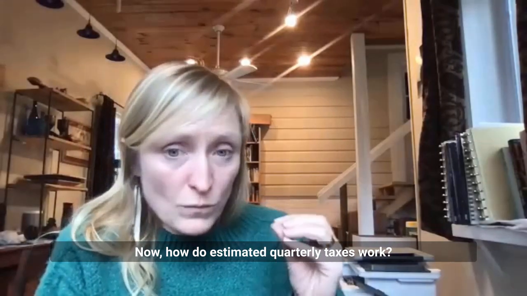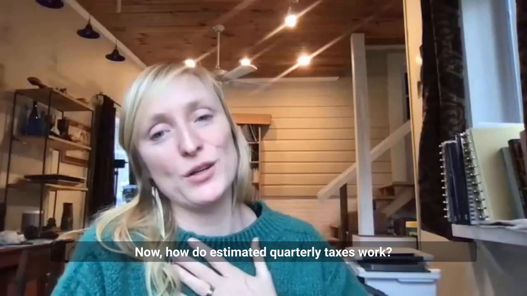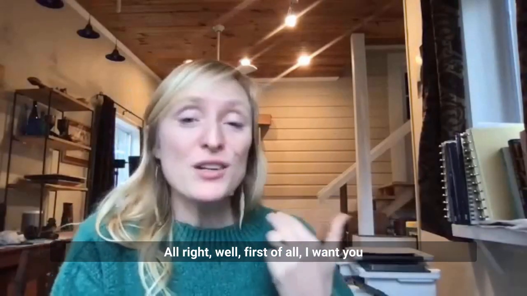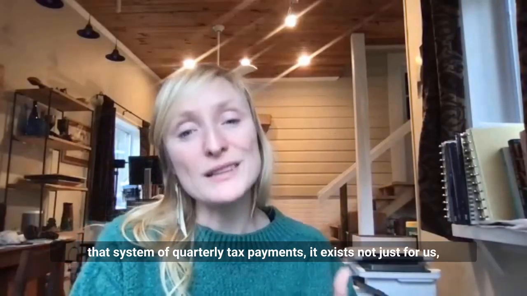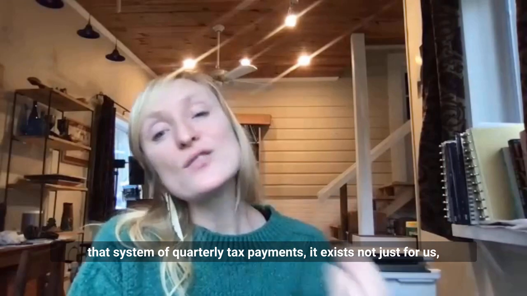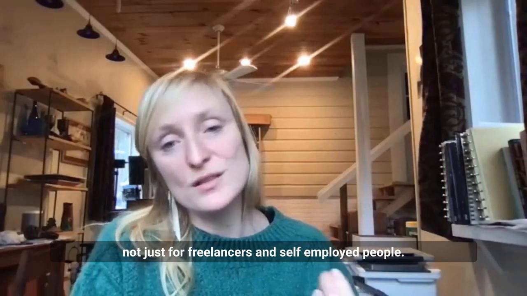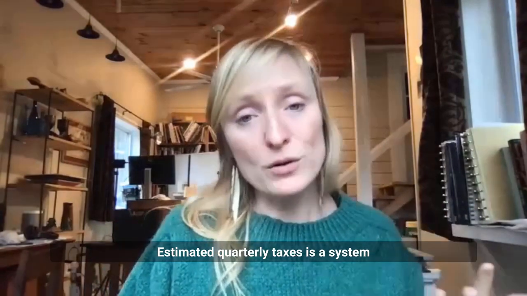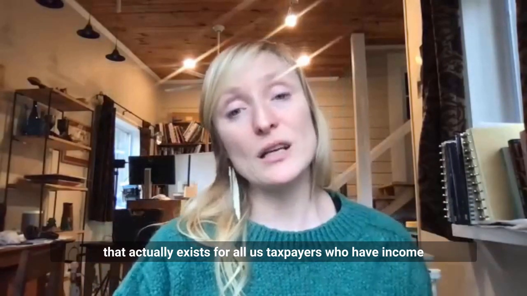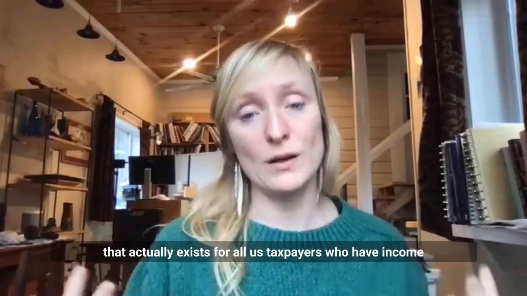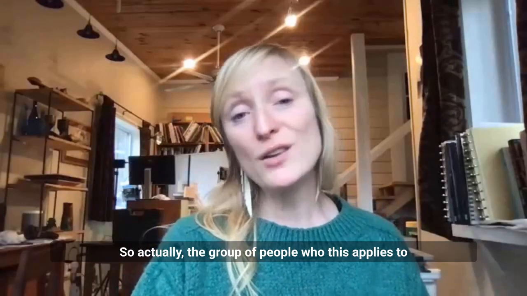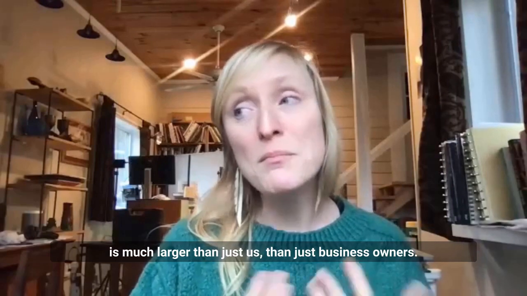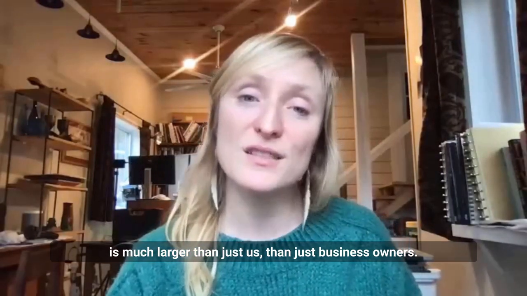Now, how do estimated quarterly taxes work? All right. Well, first of all, I want you to understand that the system of estimated quarterly tax payments exists not just for freelancers and self-employed people. It actually exists for all US taxpayers who have income coming in that doesn't have withholding. So the group of people this applies to is much larger than just us.